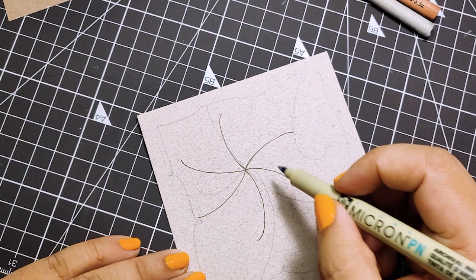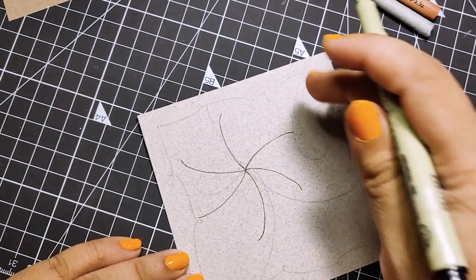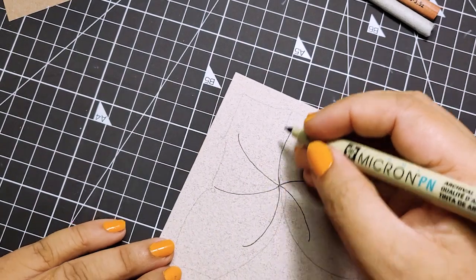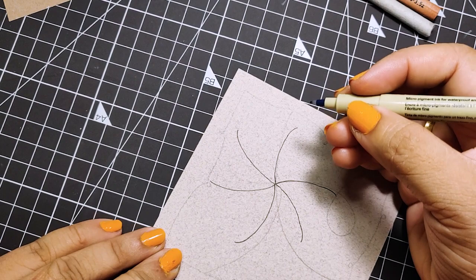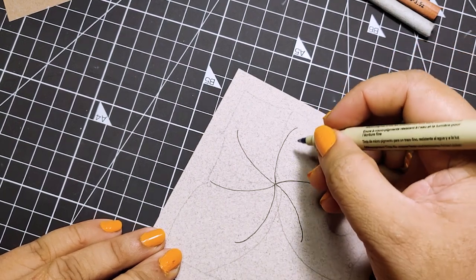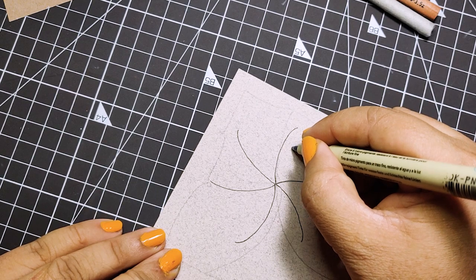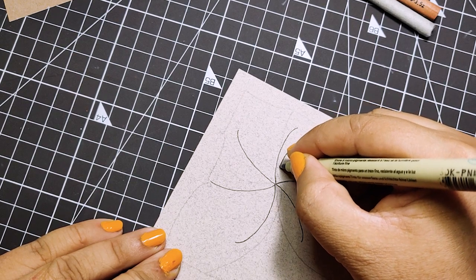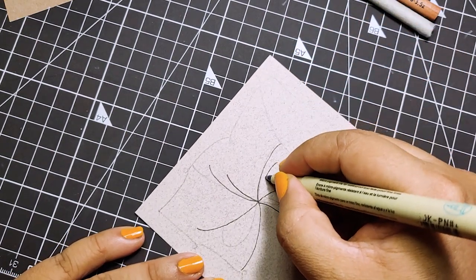Okay, so I'm just drawing these, like you can take as many lines as you want, so I'm really not counting. So now let us create another strokes of line, and these are the smaller strokes of line. Okay, and we'll just intersect it here.